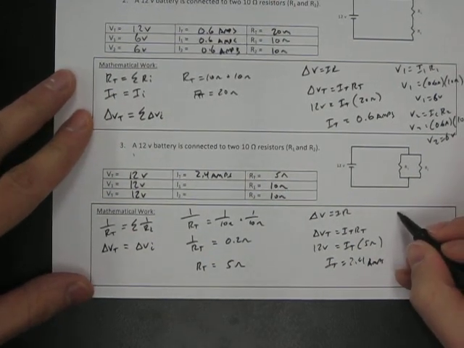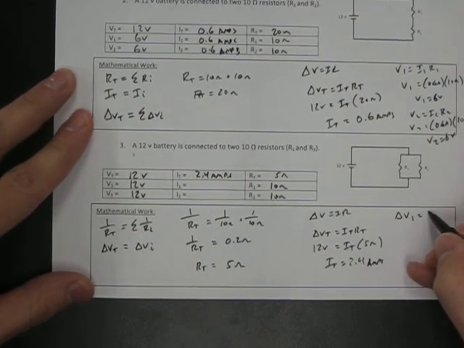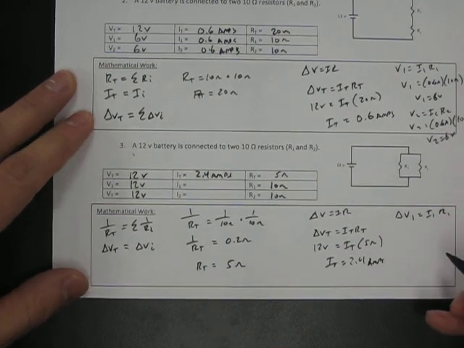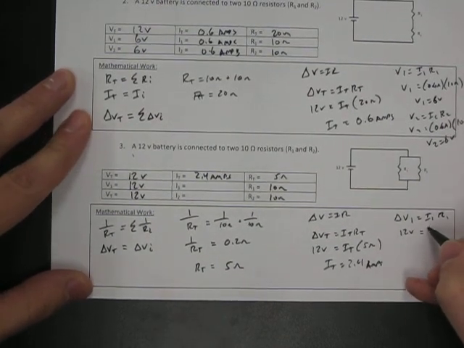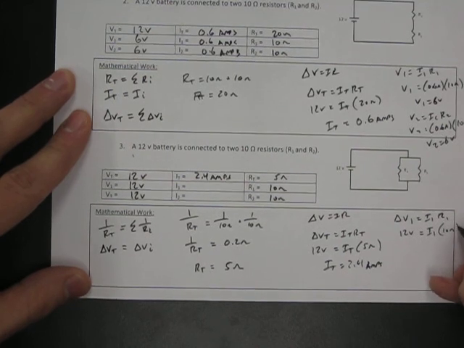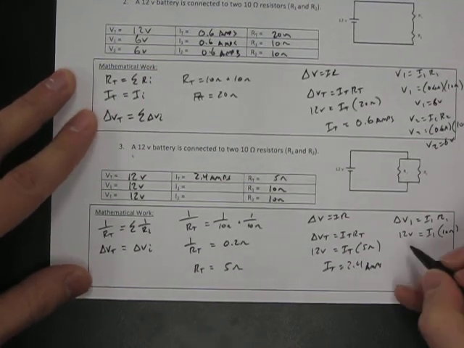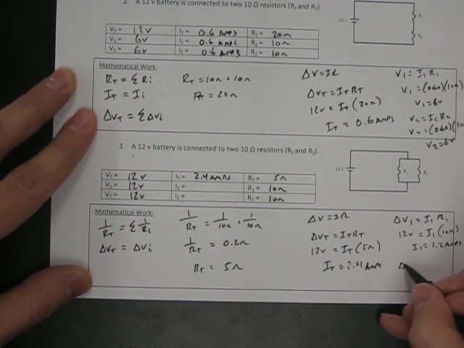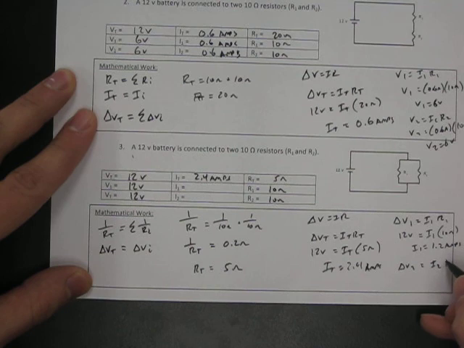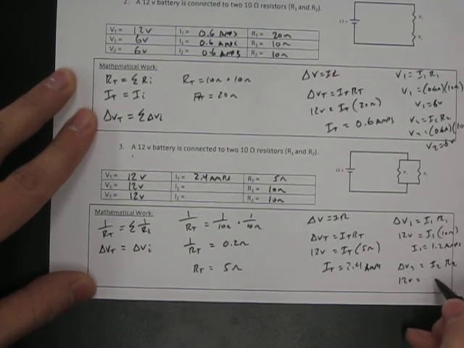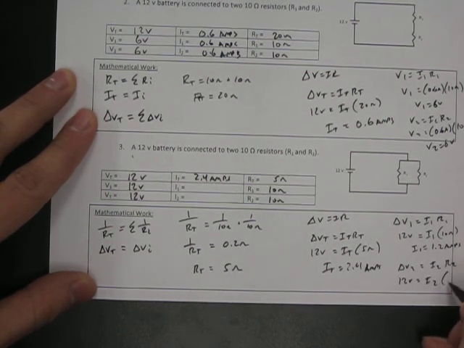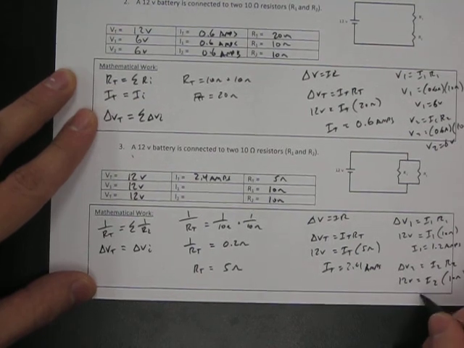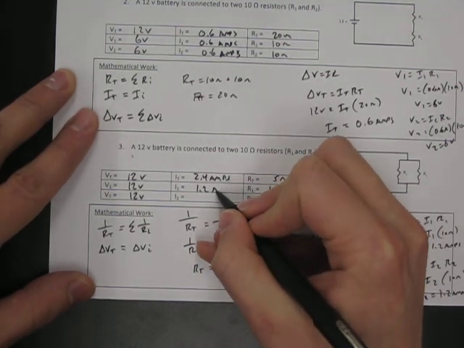I can use now my delta V1 equals I1 times R1 equation, knowing that this is 12 volts, I1 is what I need, and this is going to be 10 ohms, so I1 will wind up to be 1.2 amps. I can do the same thing down here for delta V2. There's I2 and R2. Again, 12 volts is equal to the current at the second part times R2, and R2 is going to be 10. So I also wind up with I2 equaling 1.2 amps. And let's apply that in here.